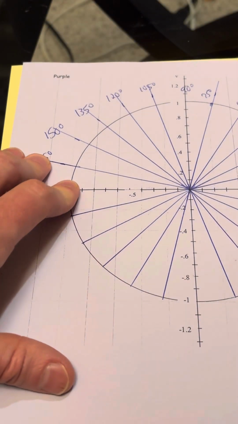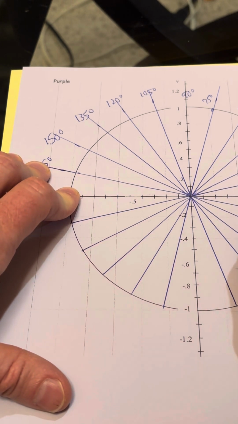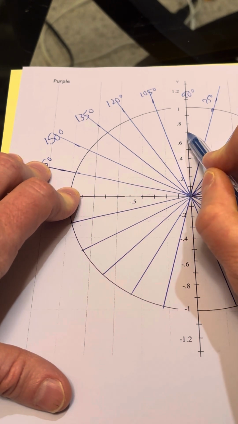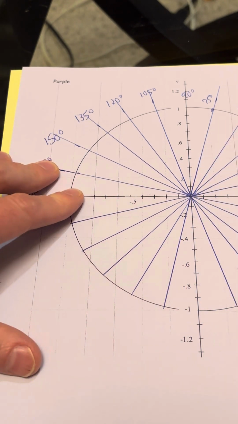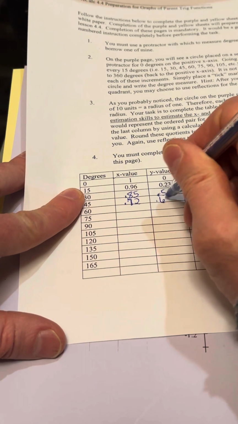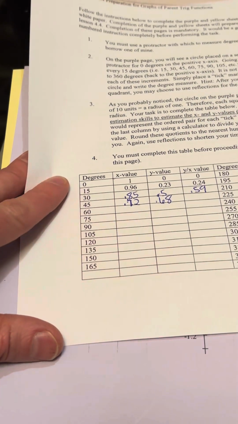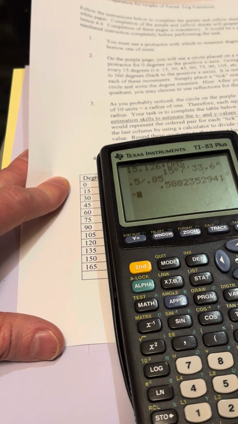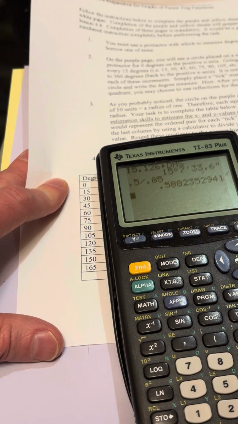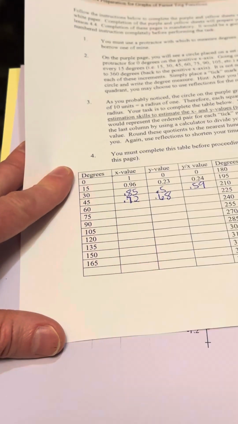As I go across, it looks like maybe just below 0.7. Okay, so 0.68. And then divide those as well. 0.68 divided by, ooh, there's a negative in there, 0.68 divided by 0.72, 0.94.